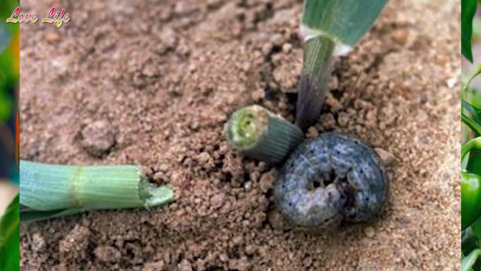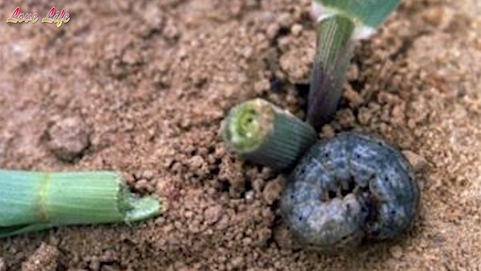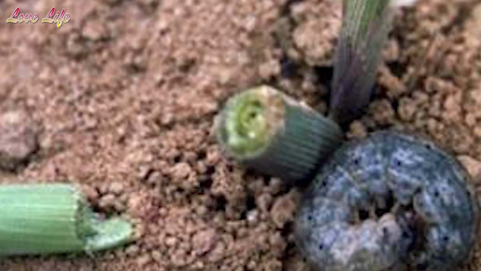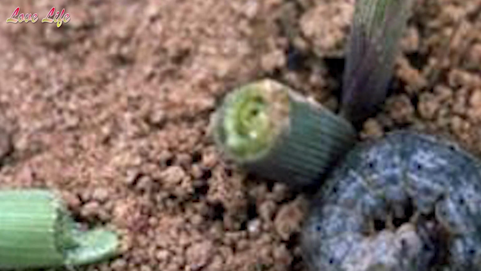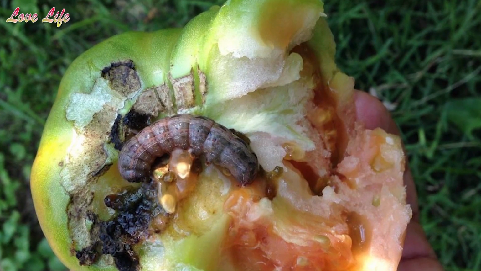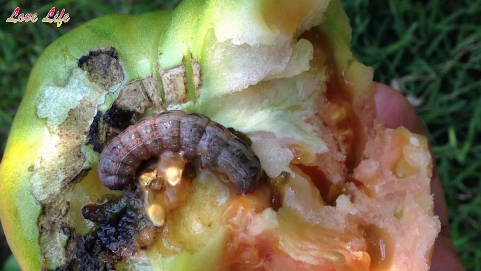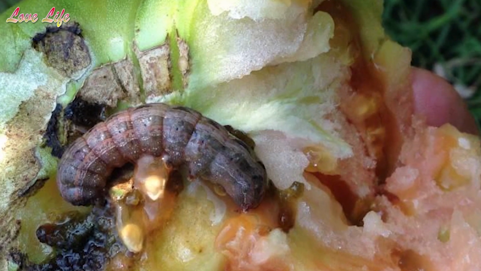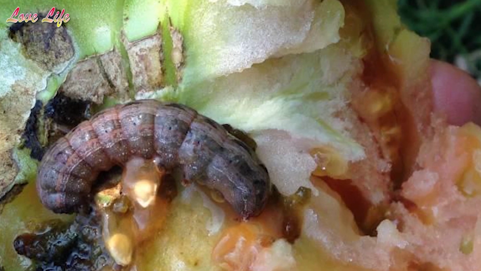Cutworms will attack your pepper, but you need to know that cutworms are general feeders that can attack a wide range of plants. Vegetables they feed on include asparagus, beans, cabbage and other crucifers, carrots, celery, corn, lettuce, peas, peppers, potatoes, and tomatoes. A few species feed on tough grass.